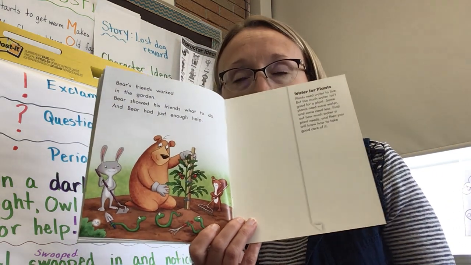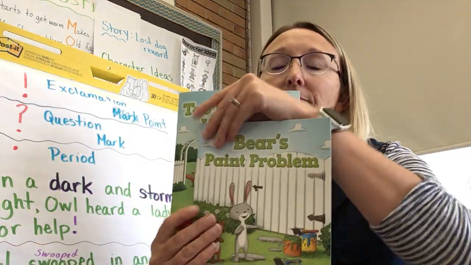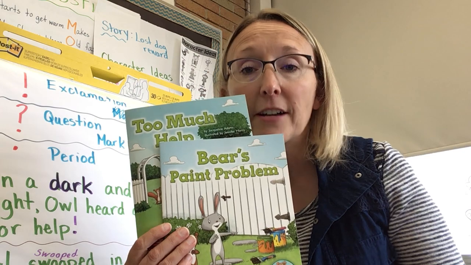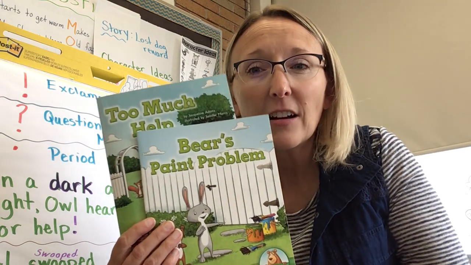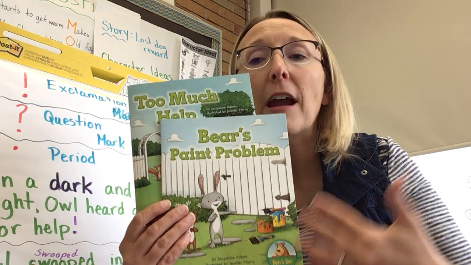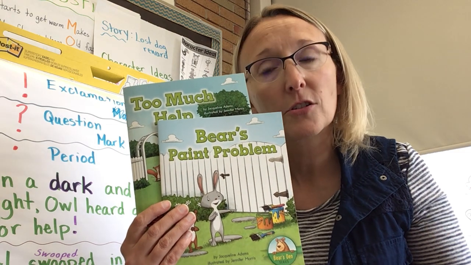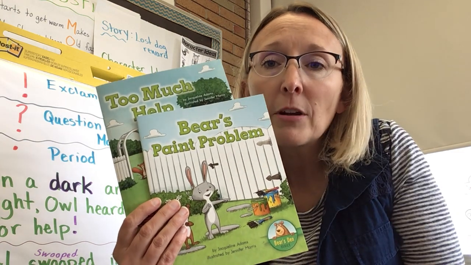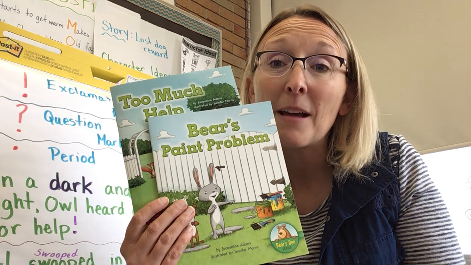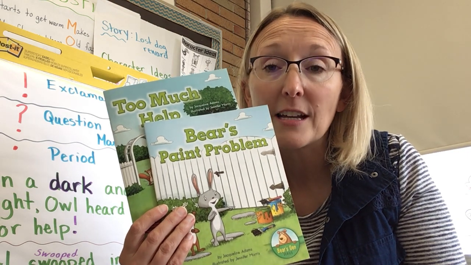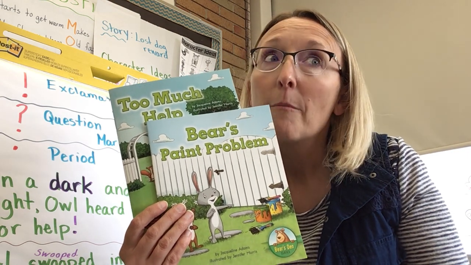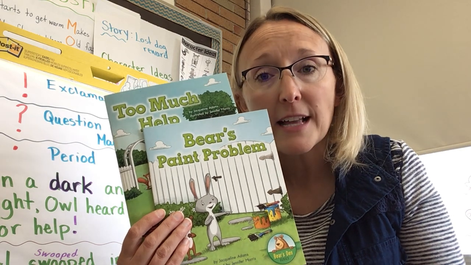So it looks like he fixed it. Okay, so more things that I'm noticing. These books in a series have the same characters. The characters even behave the same. Bear is doing something, and the other characters want to help Bear. So they're being really kind, but they end up causing a problem in both stories. They end up messing things up. But I also notice how Bear responds to them.